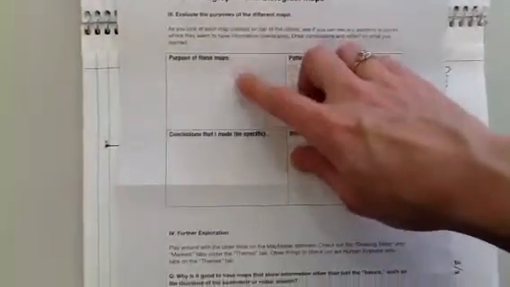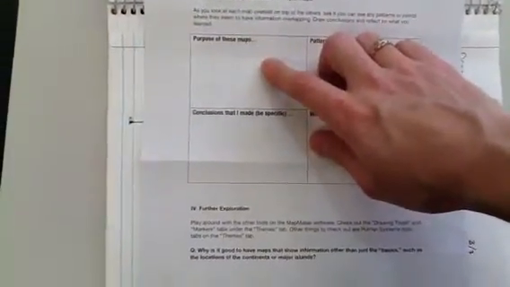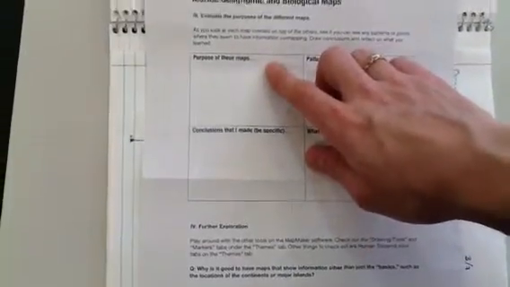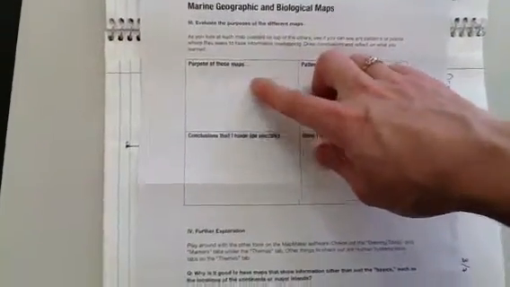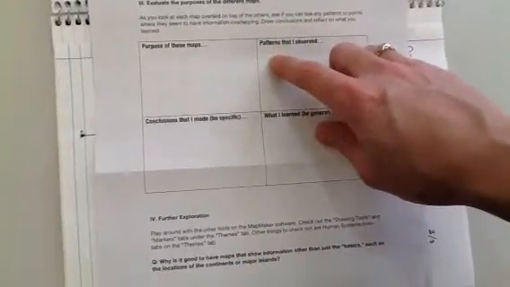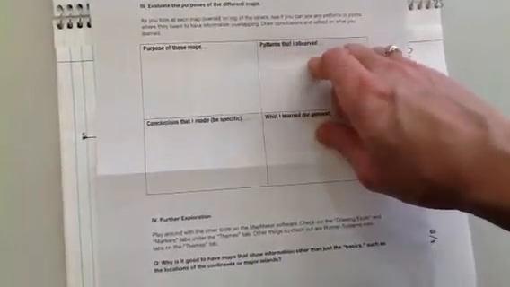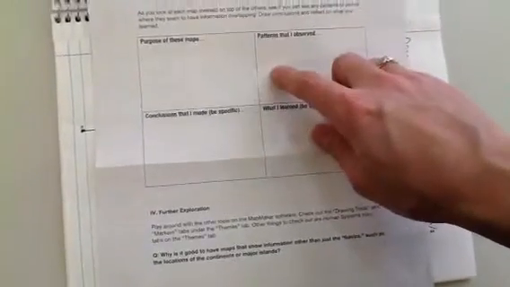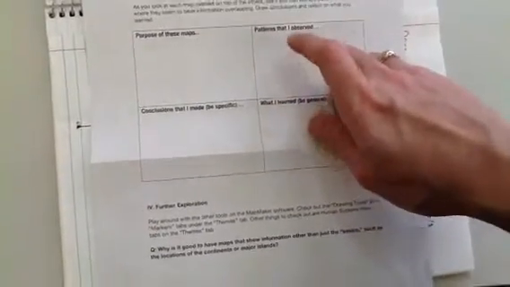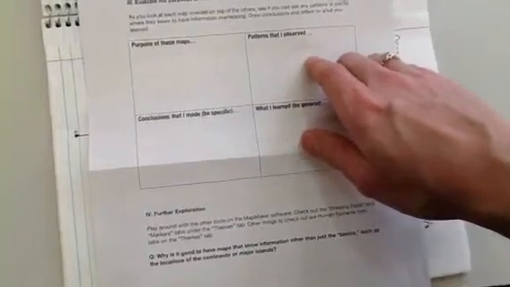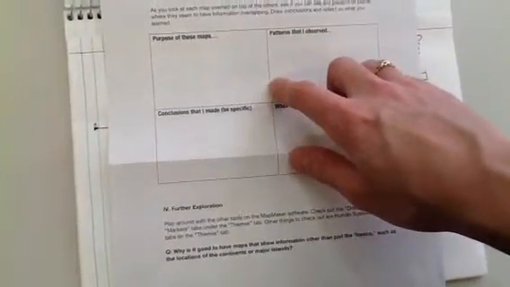Give them helpful reminders. Basically, it's pretty self-explanatory on the back. I want them to tell me the purpose of maps. And that's just, the purpose is to tell you different things about the Earth's surface. Patterns that you observe. I notice that earthquakes and volcanoes tend to happen in the same places. I notice that earthquakes and volcanoes happen where tectonic plates intersect. I notice that chlorophyll tends to be highest around the edges of the continents, that sort of stuff.